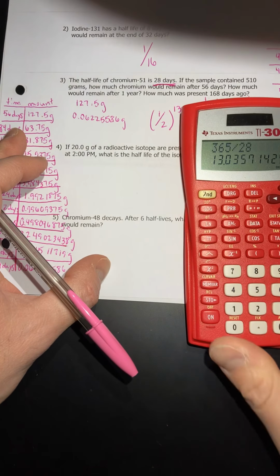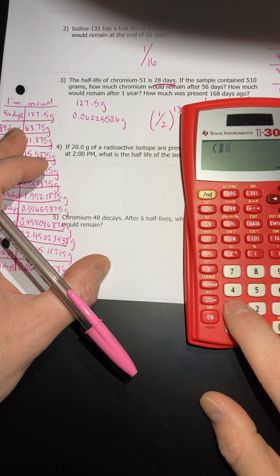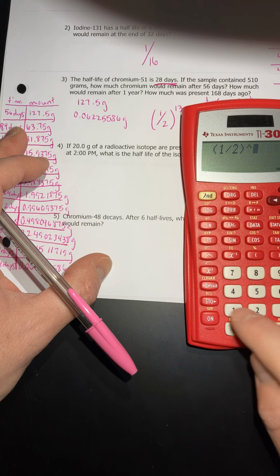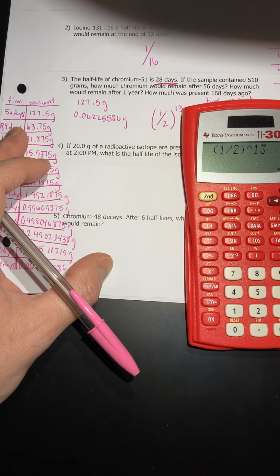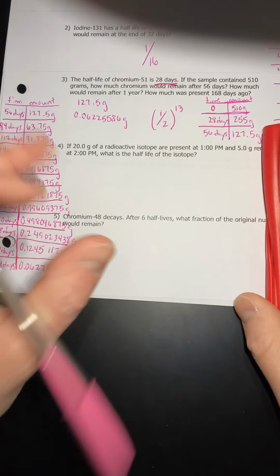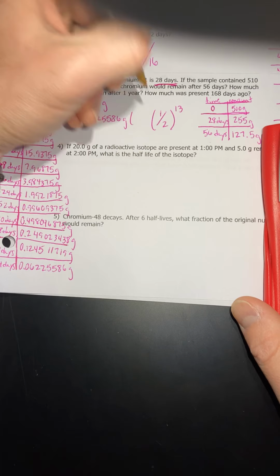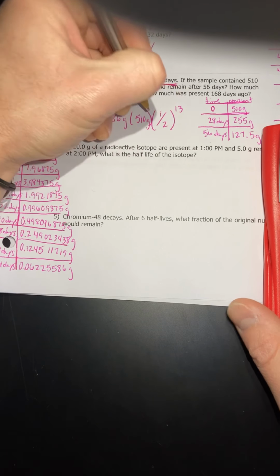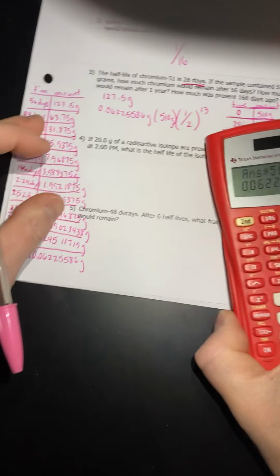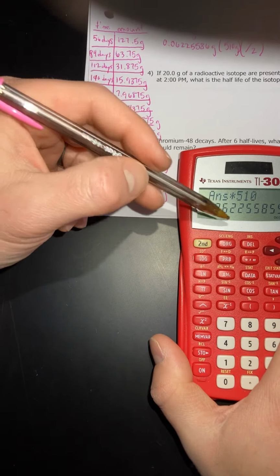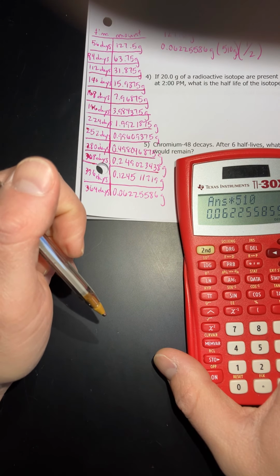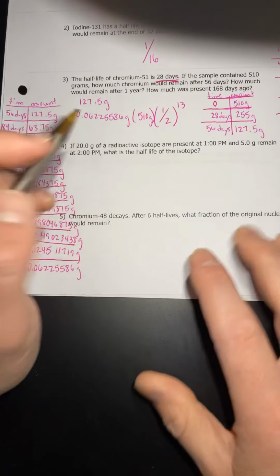So when you plug that into your calculator, put it in parentheses. 1 divided by 2, close parentheses, and then raise it to the power of 13. All right? Everybody understand that? Hit enter. And then multiply that by your beginning amount, which is 510 grams. And that gives you the same number. Okay, right there. 0.0622, 0.0622. Oh, that is way easier. I can do that. So if you understand it, you can do that.